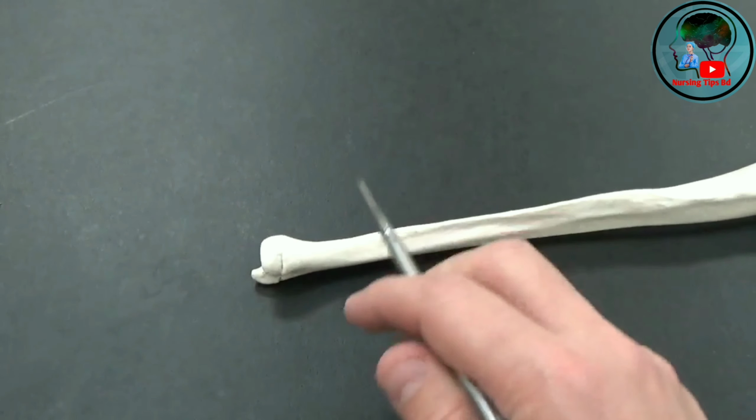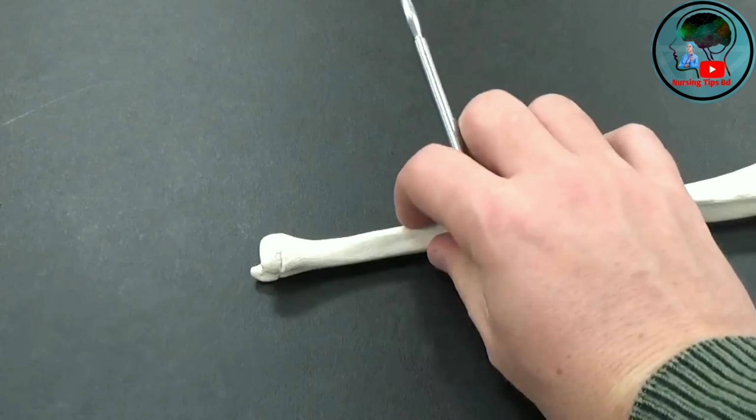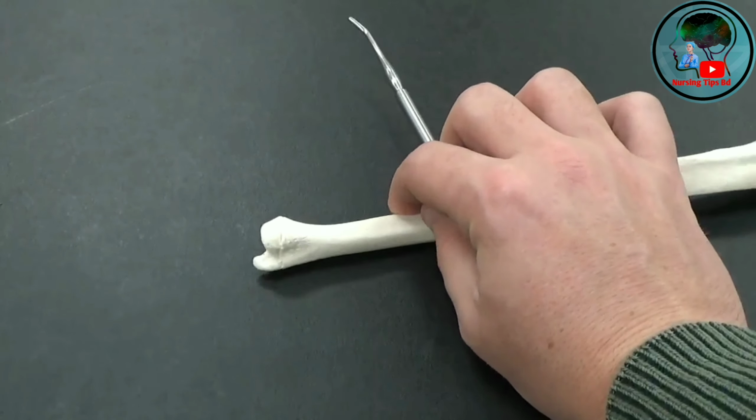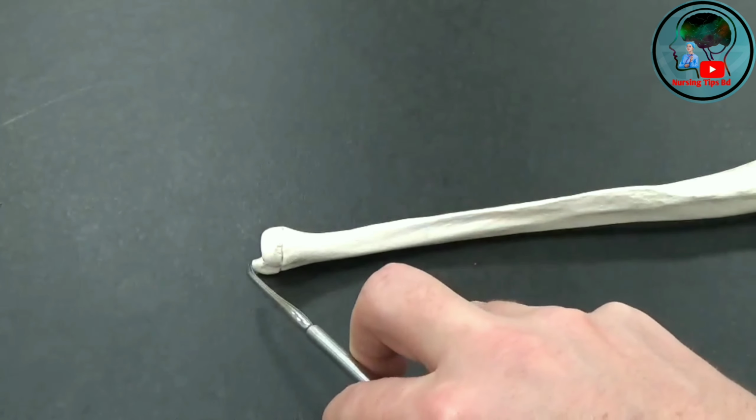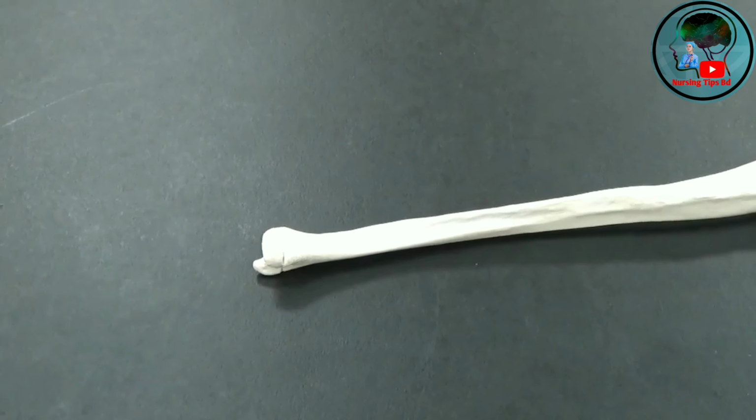The other end, so actually in this case, the bottom is the head of the ulna. And then it has this little projection sticking off the side down here. It's called the styloid process.